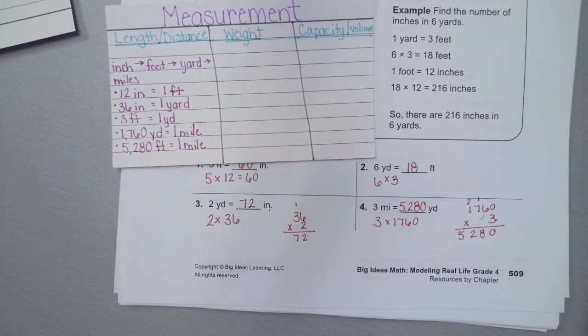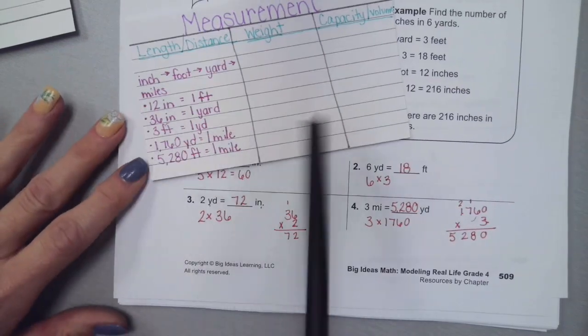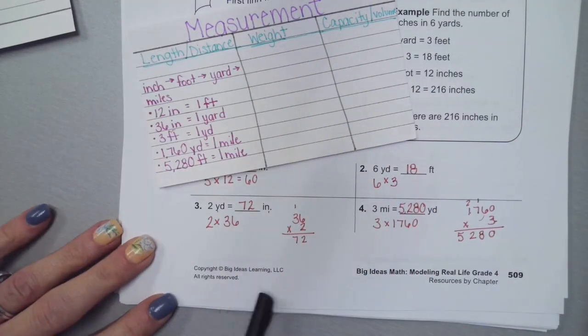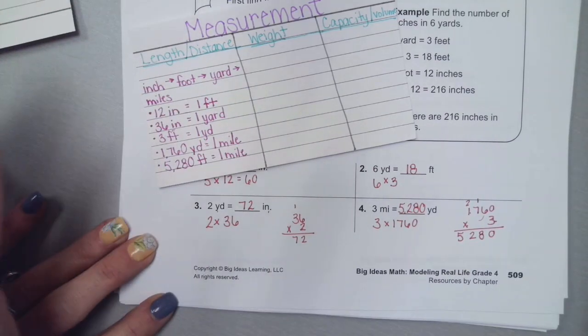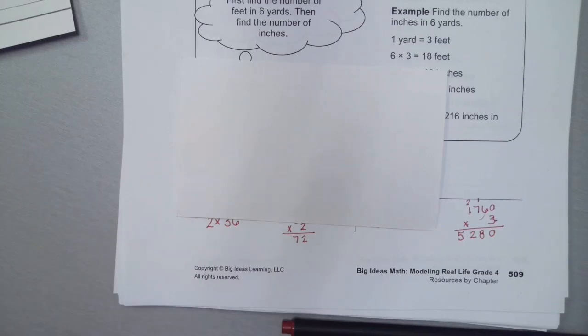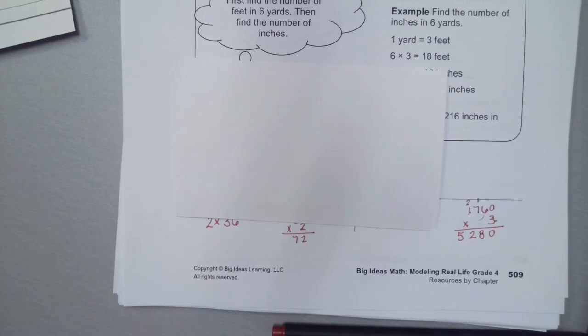All right. So today you're going to use your index card with your information on it to help you convert within the customary system for length. Now, one other thing that we need to write down. So turn your card over. I'm sorry. I did tell y'all to put it up, and then I remembered I wanted one more thing to write.